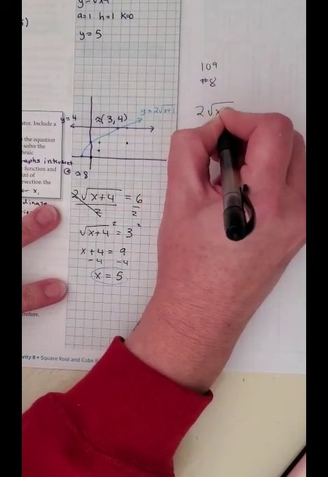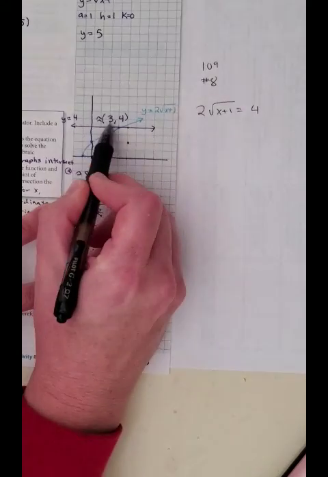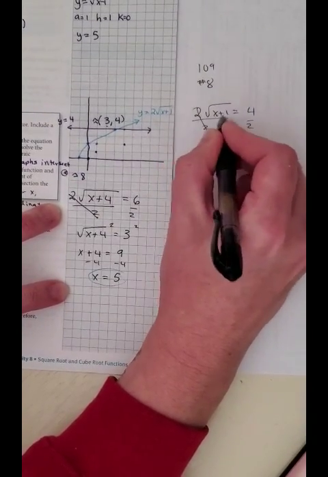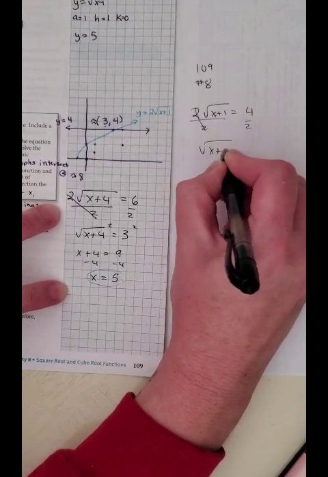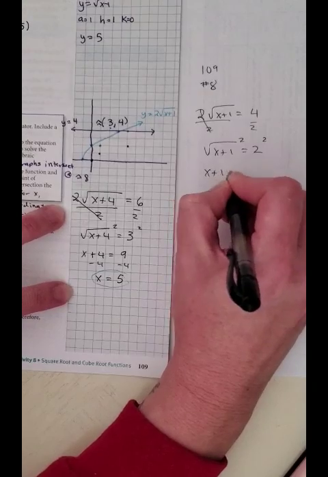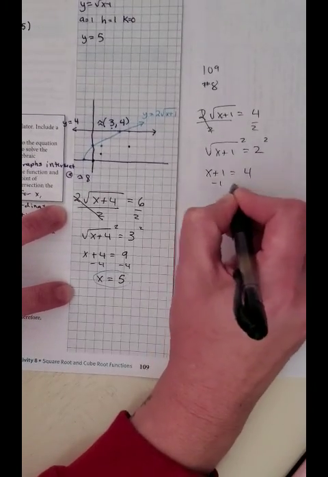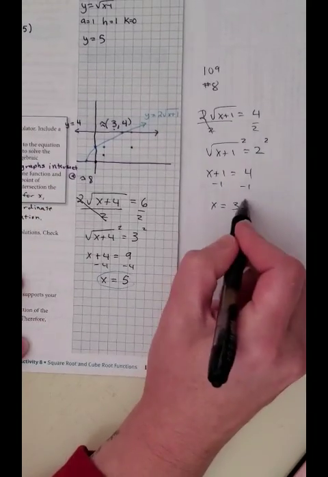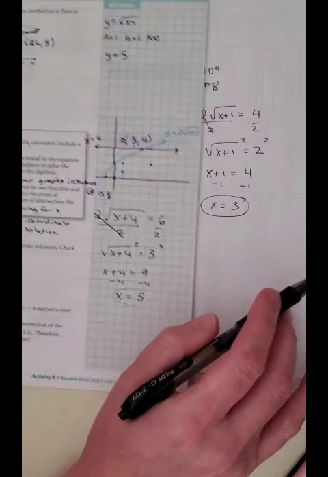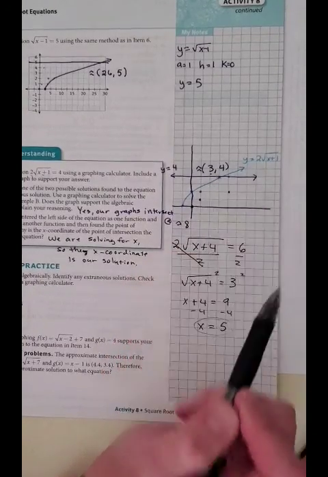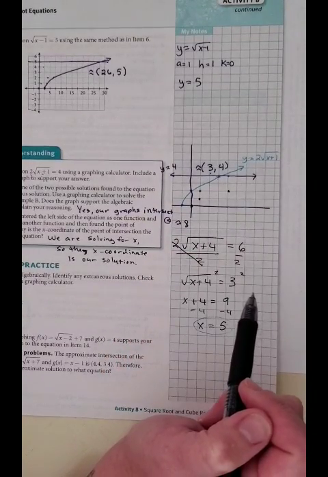All right, we're going to do the same thing. We're going to solve this equation and see if we do indeed get 3. So to do that, I would divide both sides by 2 to isolate my radical. I get square root of x plus 1 equals 2. Then I would square both sides. x plus 1 equals 4. Subtract 1 from each side. I get x equals 3. So my solution algebraically is 3, and I can verify that looking at my graph, that these two do indeed cross at 3.